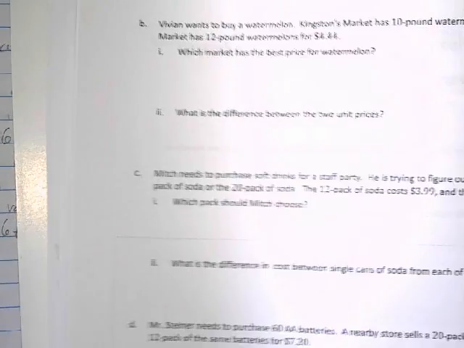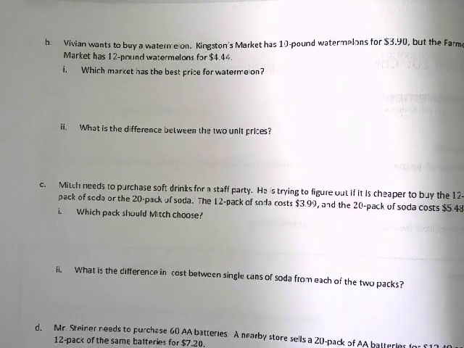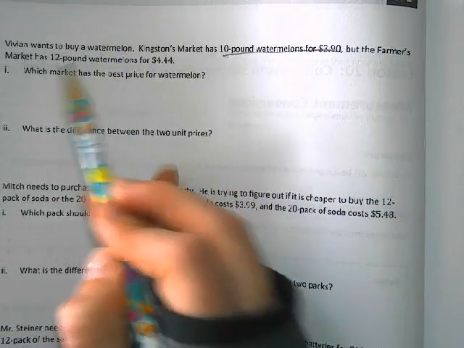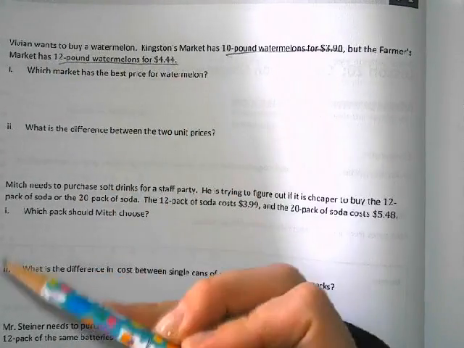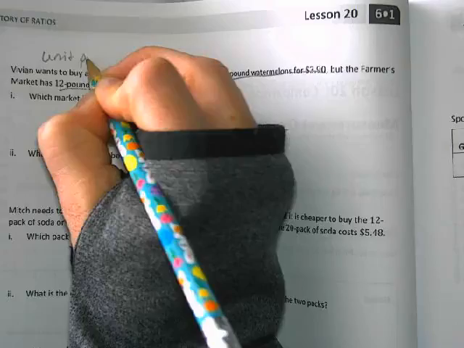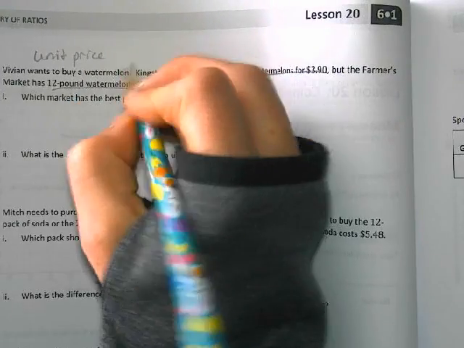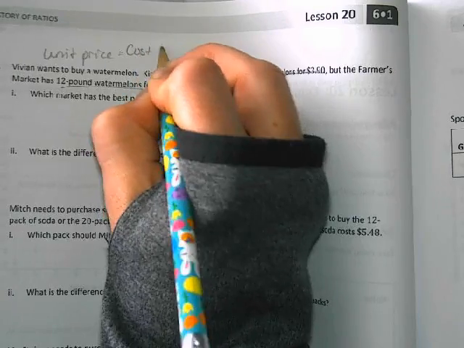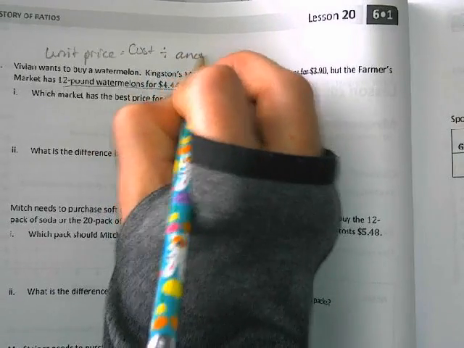So another quick example of it. Vivian wants to buy a watermelon. Kingston Market has 10-pound watermelons for $3.90, but the farmer's market has 12-pound watermelons for $4.44. Remember, we can do a unit price, which is a rate for a price, and it is your cost divided by the amount.